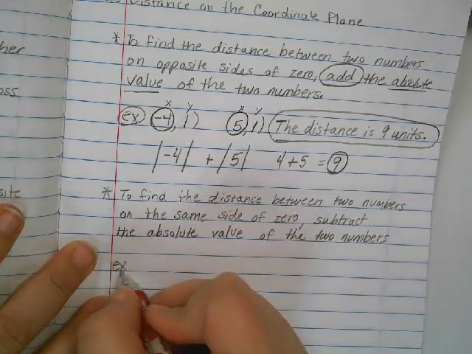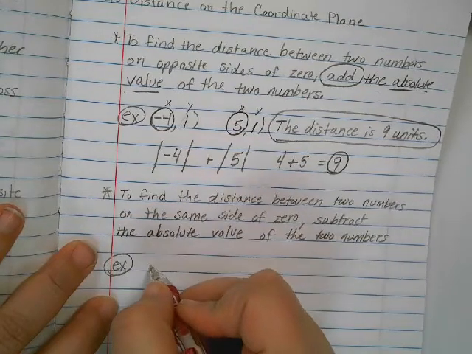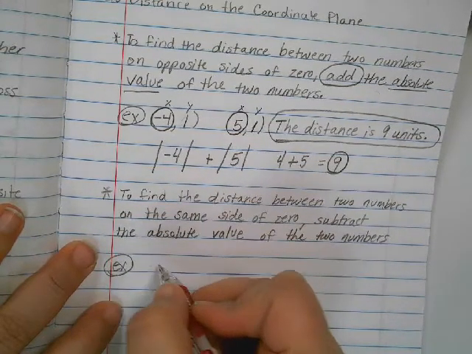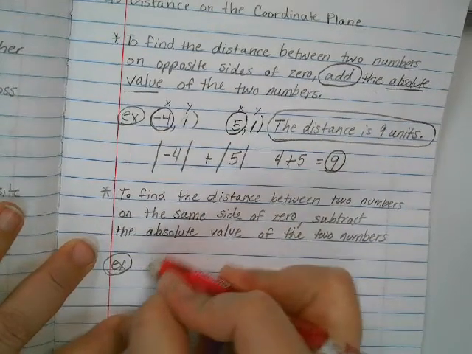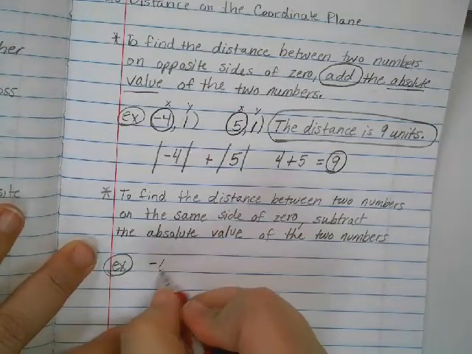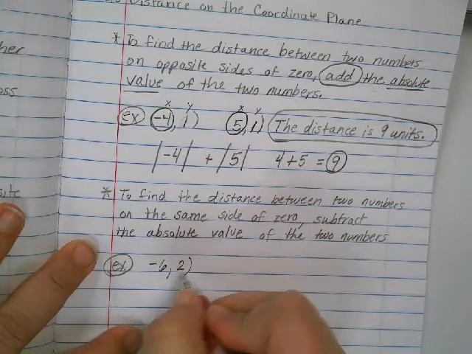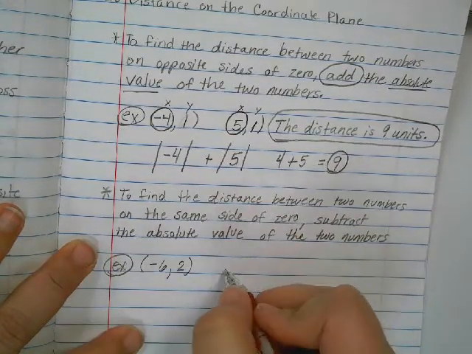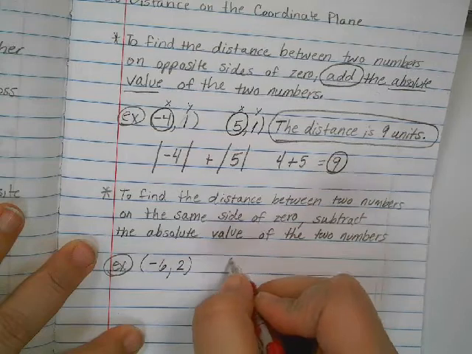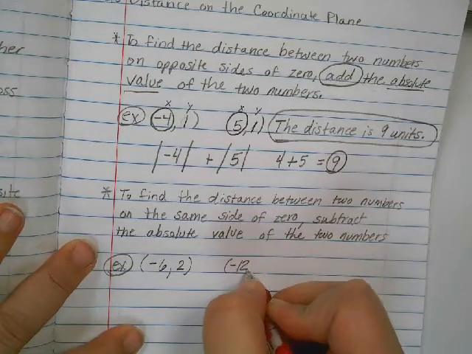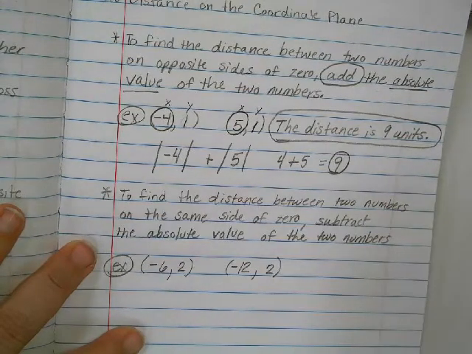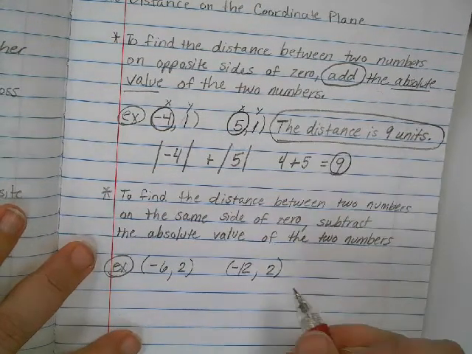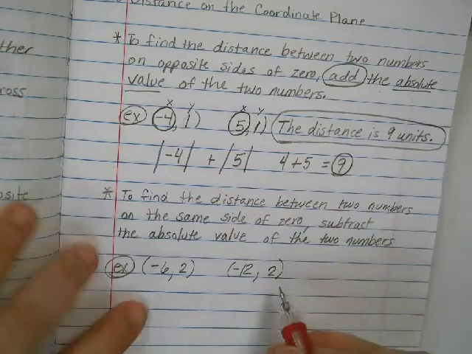So for example, if I have -6, 2 and -12, 2, then the first thing I'm going to do is look for my two numbers that match.